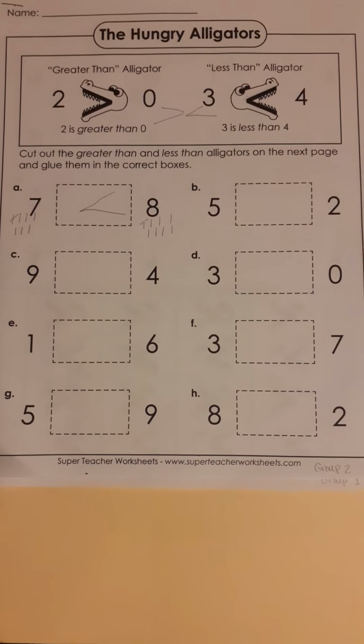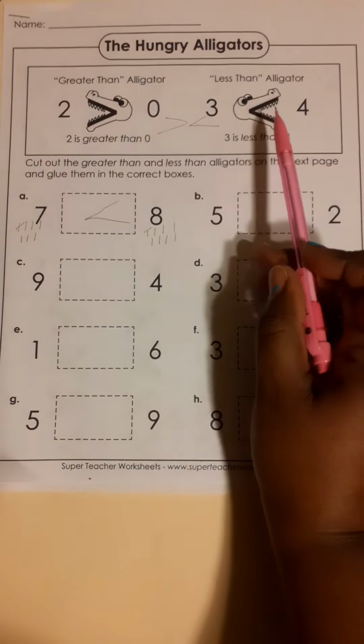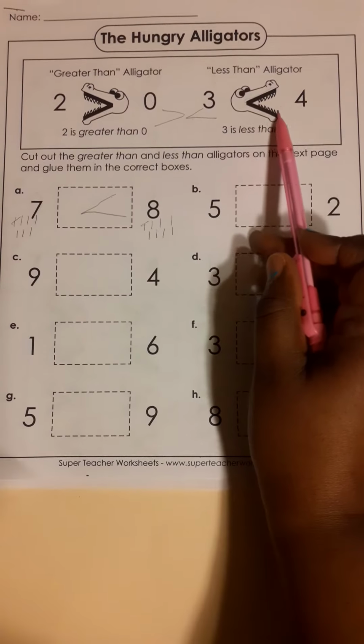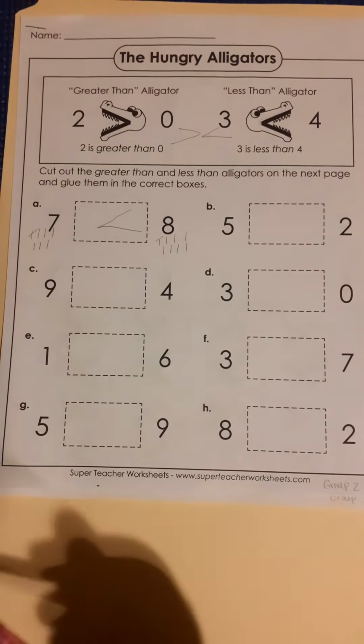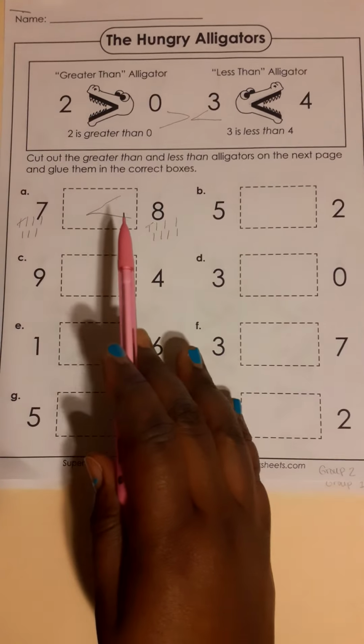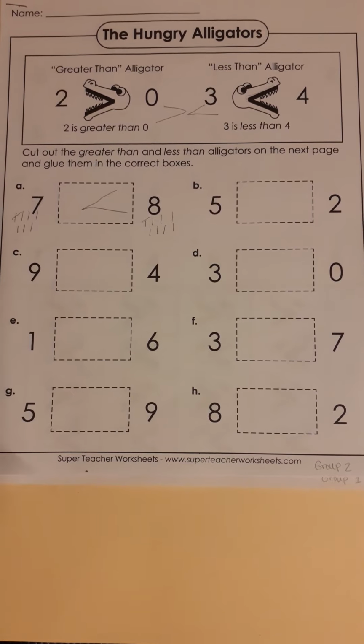You don't have to draw the whole alligator. If you feel like you want to have fun and you want to do that, that's fine, but you don't have to. We're only drawing the mouth. Again, you can draw the whole alligator if you would like to, if you're an artist and you would like to, but you don't have to. All I need is the open triangle or the open arrow piece.